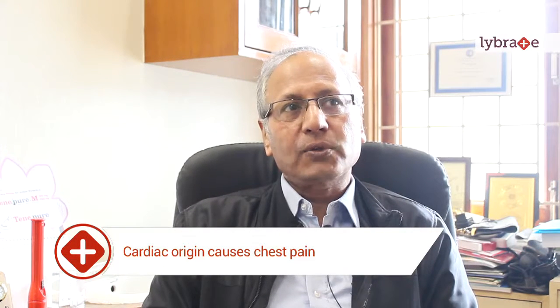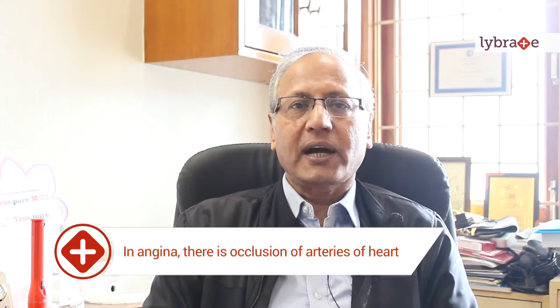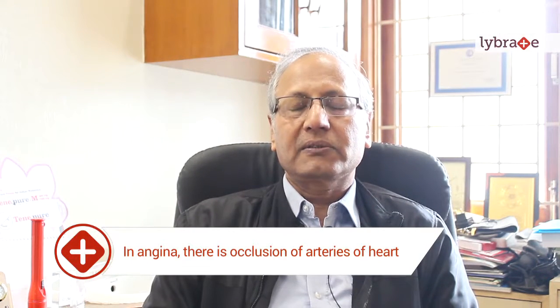Rather than going into the whole list of causes, let us talk about the most important ones. Chest pain of cardiac origin is of two types: one is angina and the other is heart attack, or myocardial infarction. In angina, there is a temporary occlusion of the arteries of the heart, and the pain is felt in the middle. Sometimes it radiates to the jaws and shoulders. It sometimes gives rise to sweating, and it usually comes on when the patient exerts or after a heavy meal. The duration is typically less than 30 minutes, occasionally 3 to 4 minutes.